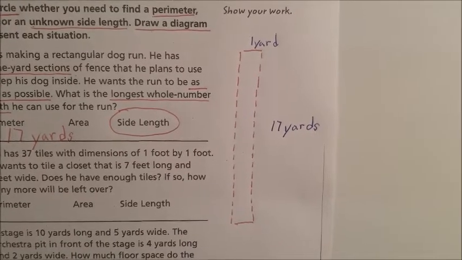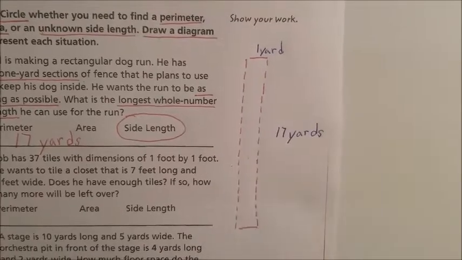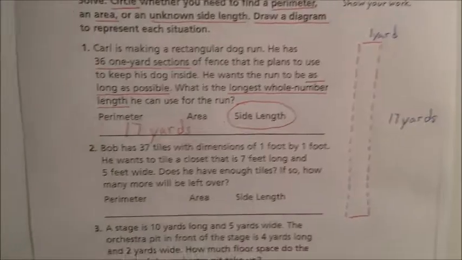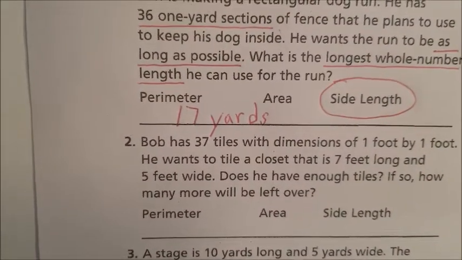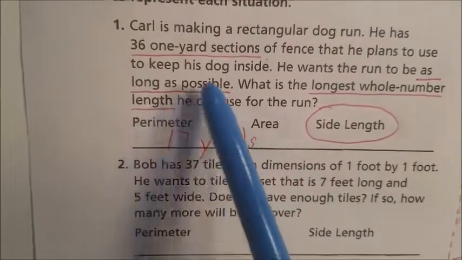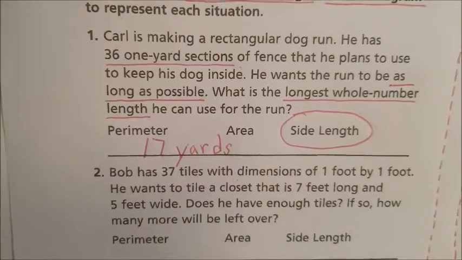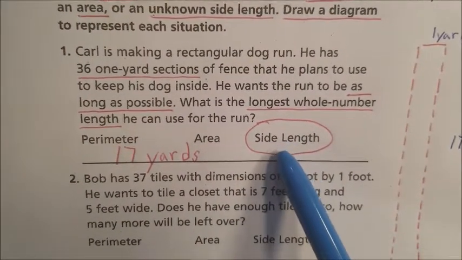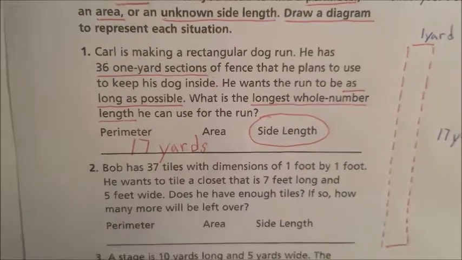So it worked for us the first time, but sometimes you might have to draw a couple different diagrams to figure out your answer. And then don't forget to answer it and label it. 17 yards is the longest whole number length that Carl would be using. And then we were asked to find the side length.